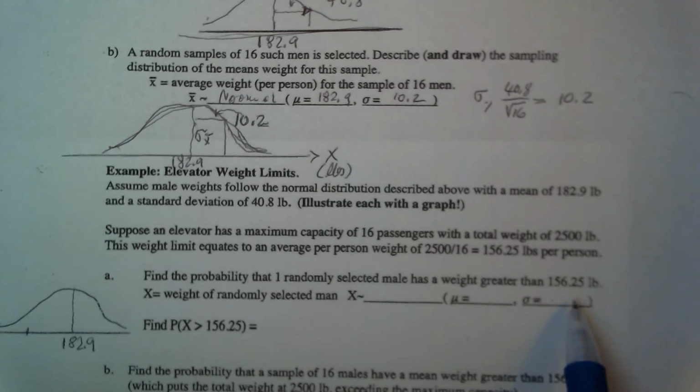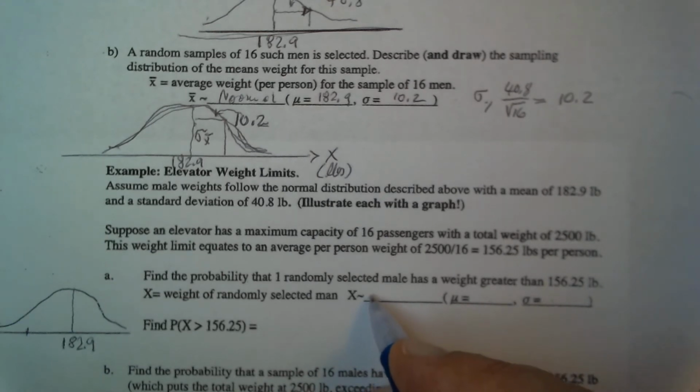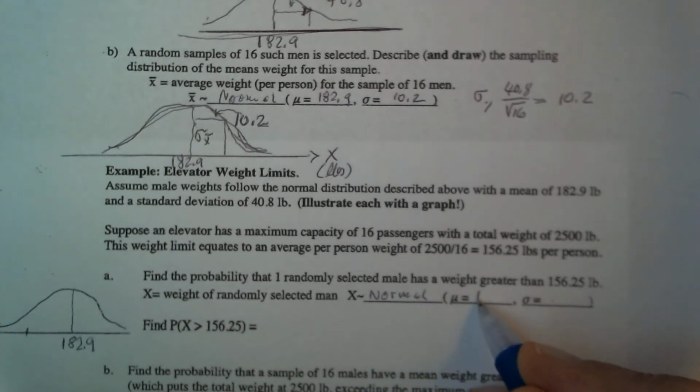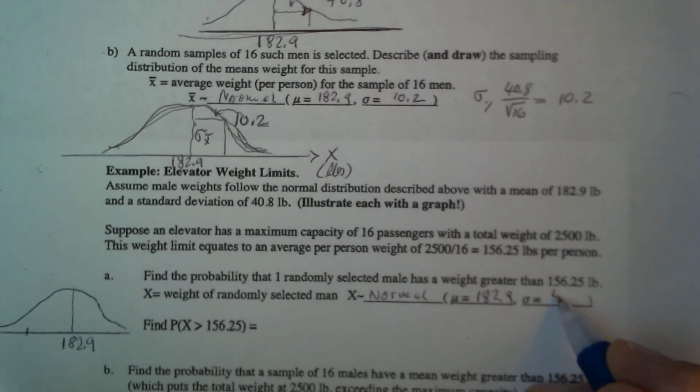So now the question is, find the probability that one randomly selected male has a weight greater than 156.25 pounds. So again, the weight of randomly selected men, that's equal to X, and X is normally distributed with a mean of 182.9 and a standard deviation of 40.8.